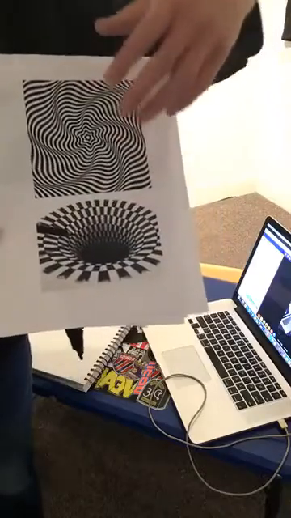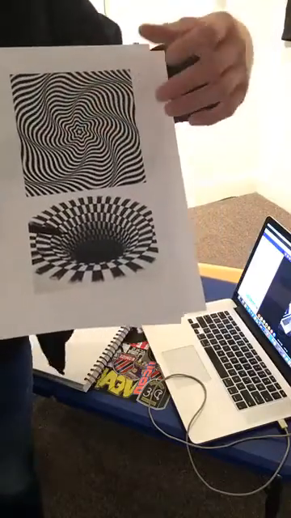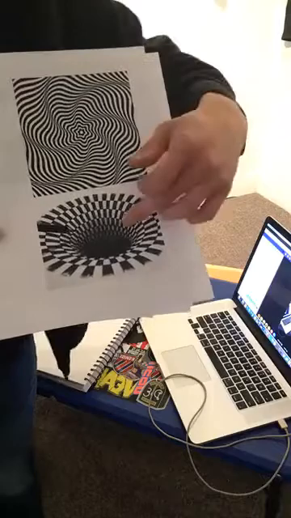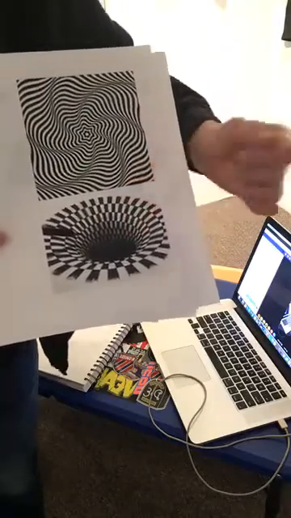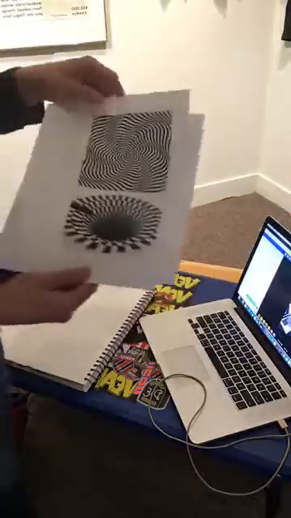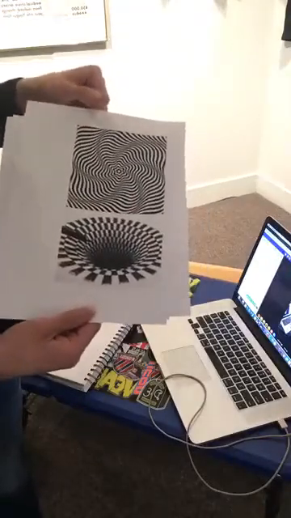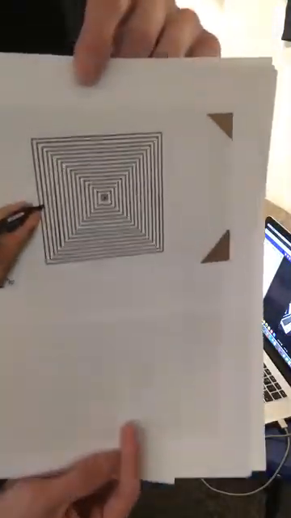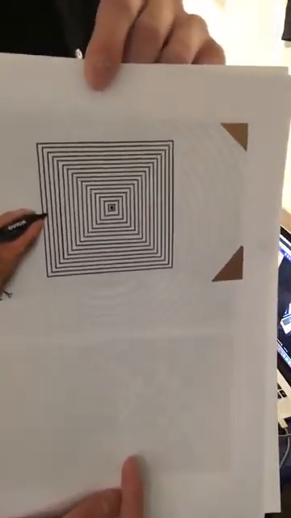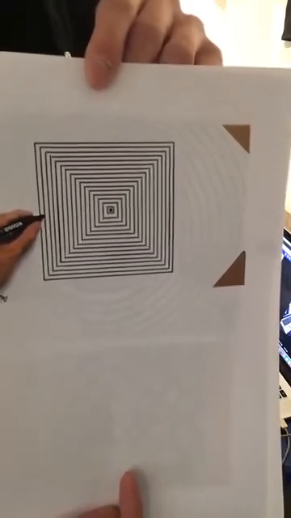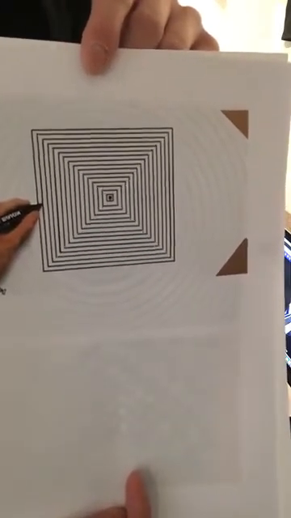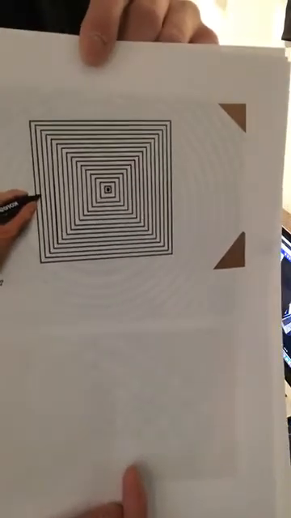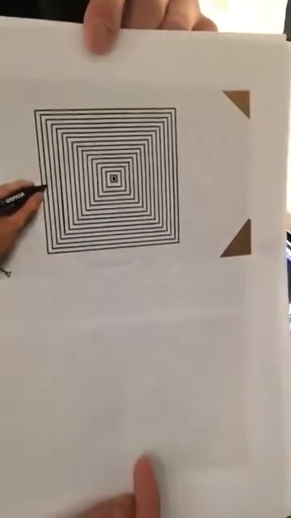As you can see, these are 2-dimensional objects, but it almost looks like you can fall into the image, especially this one here with the black hole. It's kind of crazy that lines and shapes can cause our brain to think that that's actually a hole in the paper. But optical art can be very simple as well. As you can see here, this image is simply rectangles over top of each other, getting a little bit bigger every time. And it creates a really cool visual experience.